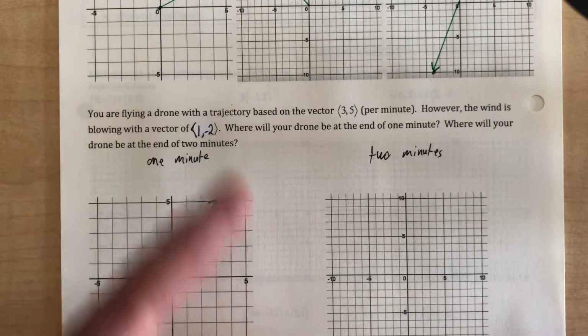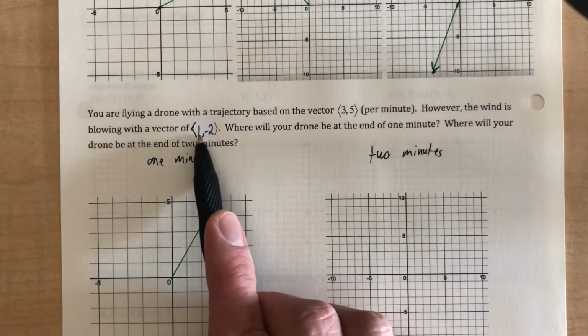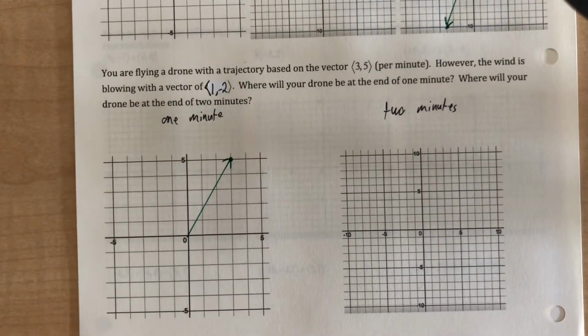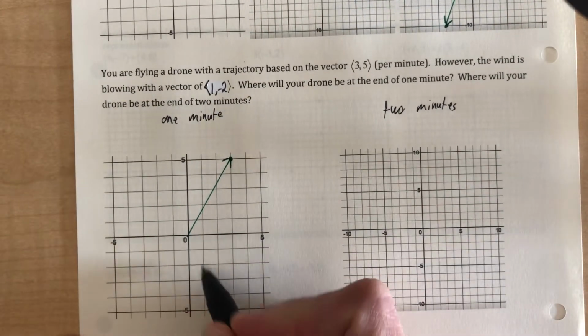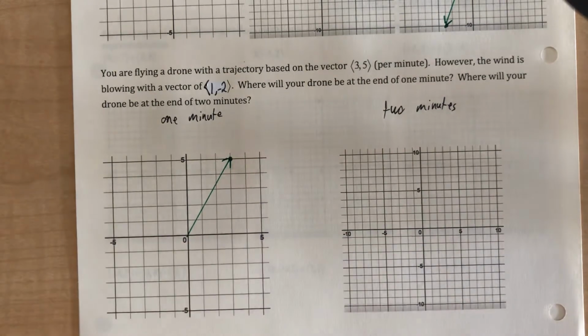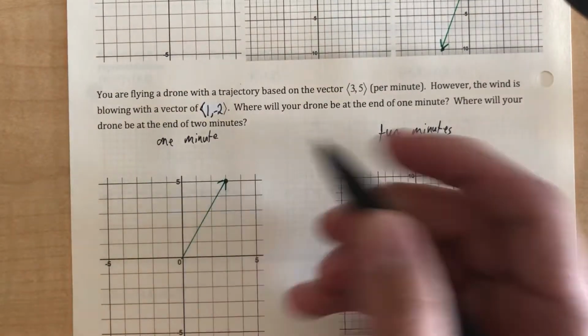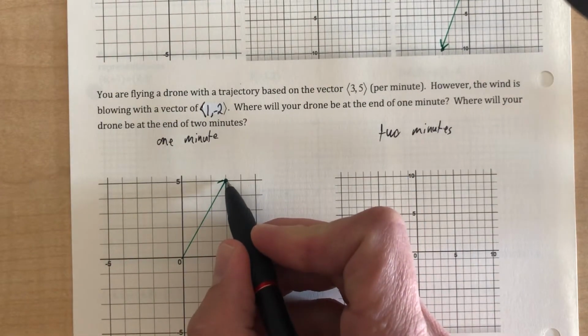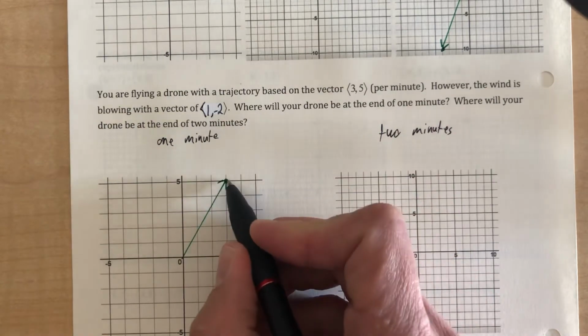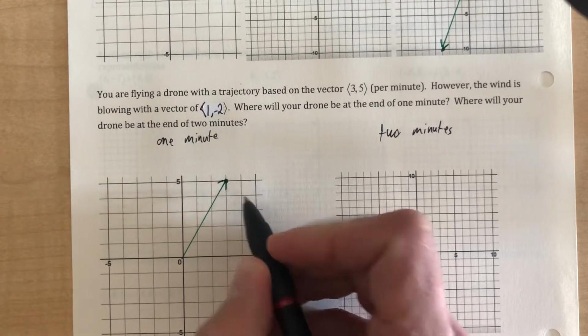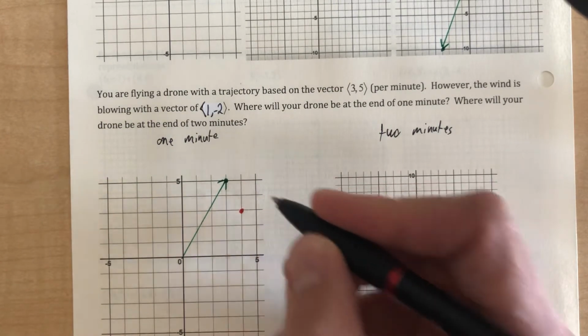However, the wind is blowing it based on a 1, -2 vector, which actually would go here and here. And I would love to draw it from the origin, but now I'm not, because I'm going to connect them. So here's my wind vector. This was my drone vector. But from the end of this one, I'm going to go 1, -2. So from here, I go over 1 and then down 2. And I do that. And I'm going to connect them.